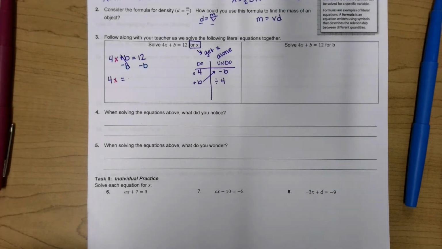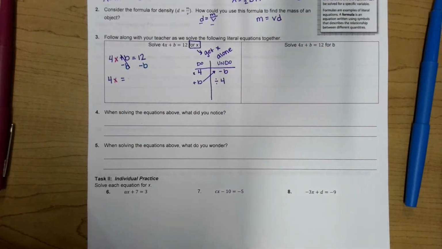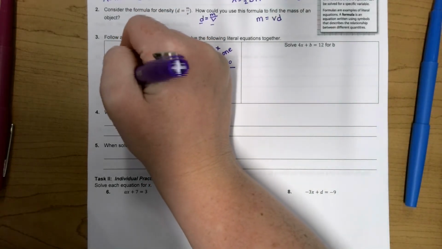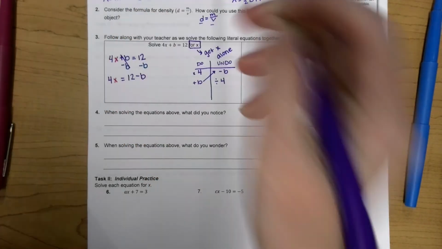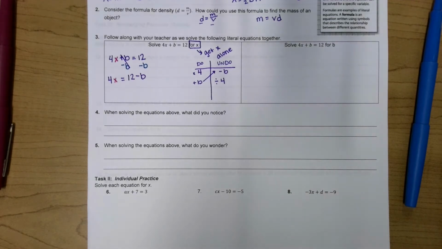We can't. We don't know what b is. So I can't say 12 minus b equals 8 because I don't know that b is equal to 4. We don't have what b equals, so we can't actually subtract it and get a number or get a variable. So what I'm going to have to do is just write 12 minus b, and you just leave it alone.